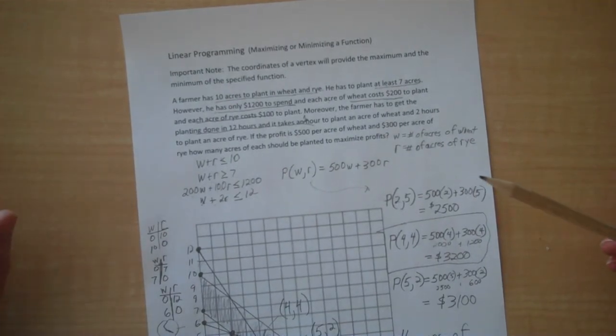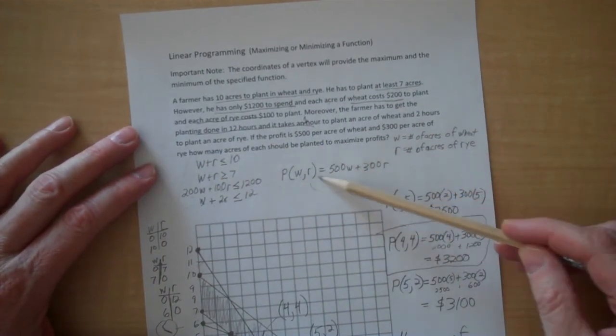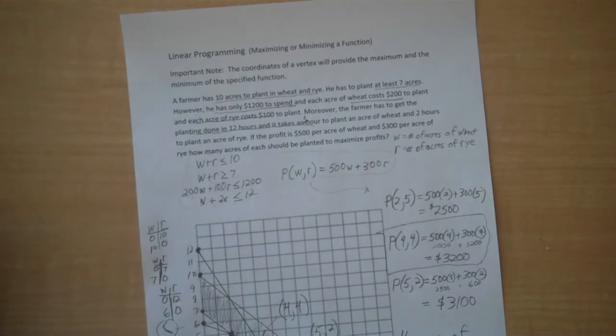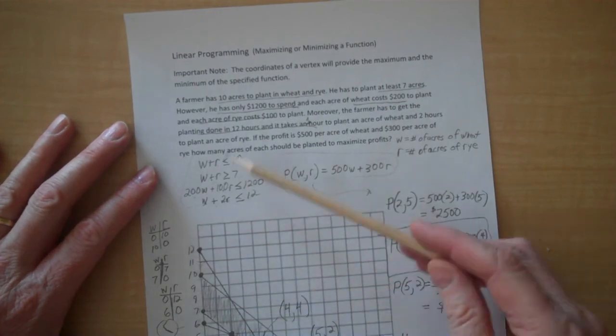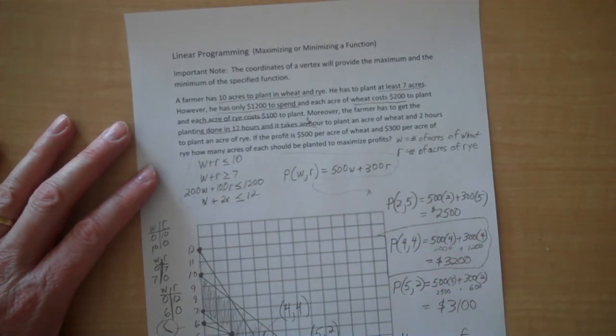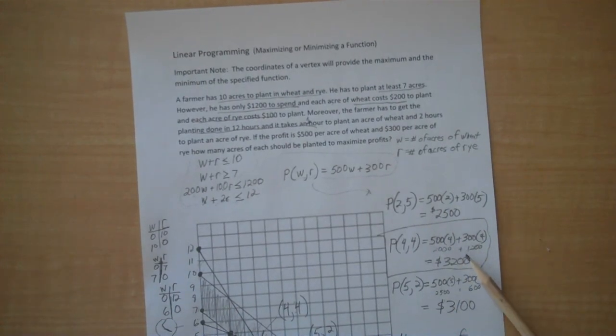All right, so understand: you get all of your constraints written down, you figure out what your function is that you're trying to maximize or minimize. It's a 2-variable function. You plot all your inequalities, you look for the shaded region, and the points at the vertices, this is a triangle, these 3 points are your maximum or minimum values for profit. You just try them all and figure out which one works best for you.